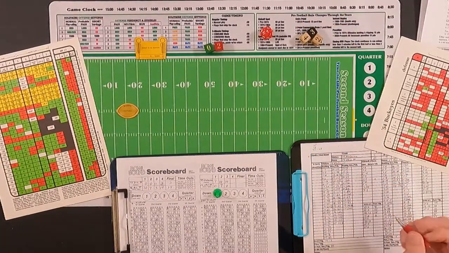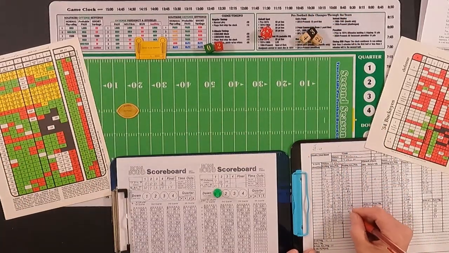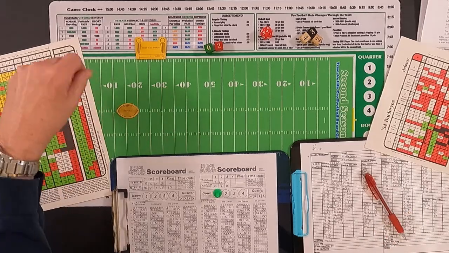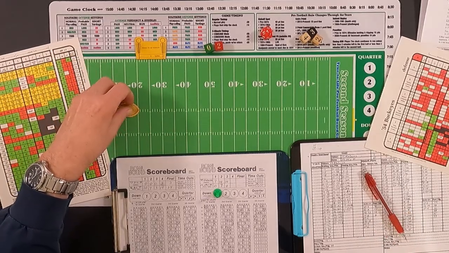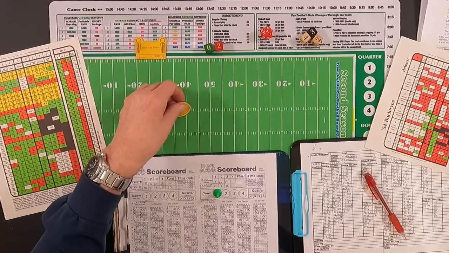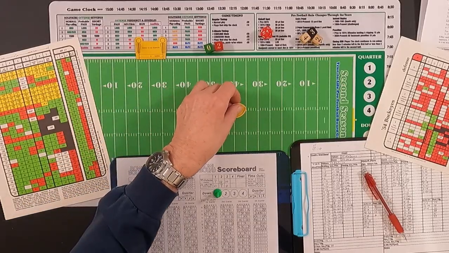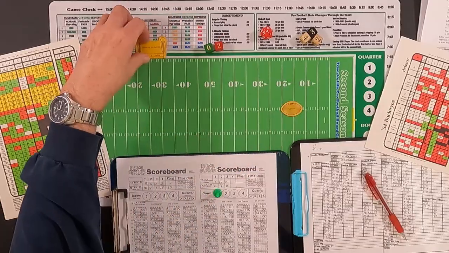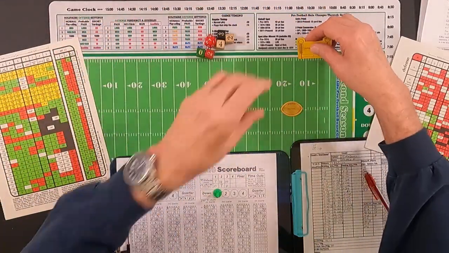Whoa, on a sprint out. 68, 9 and 8, 17. Okay, here we go. 68. 64. 10, 20, 30, 40, 50, 64. First down at the 11. Alabama strikes again.